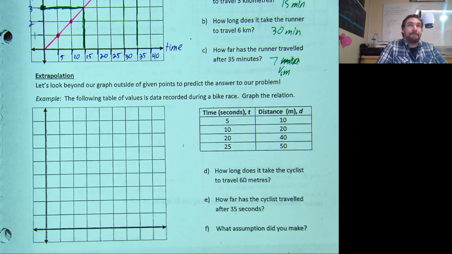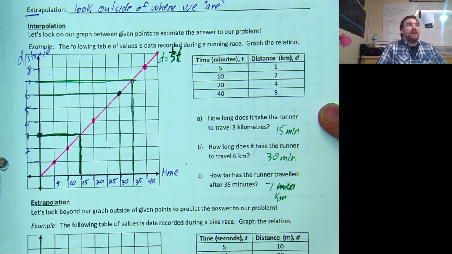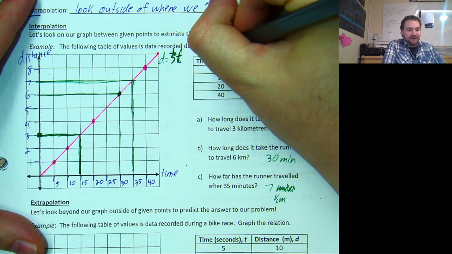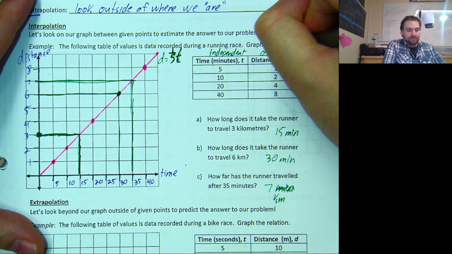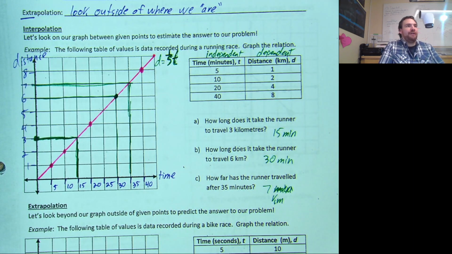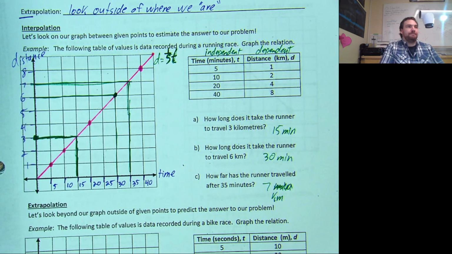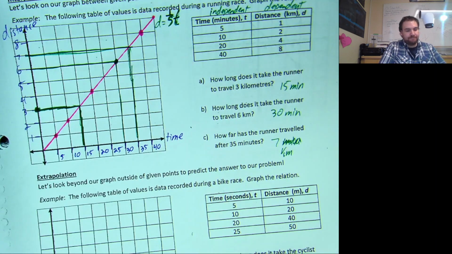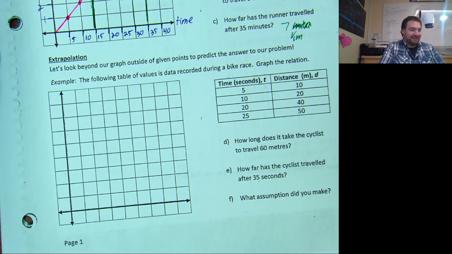Yes, Amina? You said that time is independent, but isn't time dependent? Not when you're analyzing what's already happened. You changed the formula. I fixed the formula, yes. Okay. Yeah. No, time is independent, but it could also be the other way around. Distance is dependent. When you're analyzing something that's already happened, time is the thing that we always change to determine how far we've gone. Yes, you could reverse these, but then you're analyzing something different. Okay.